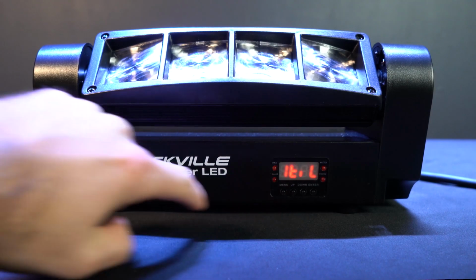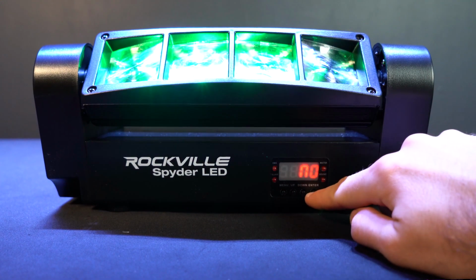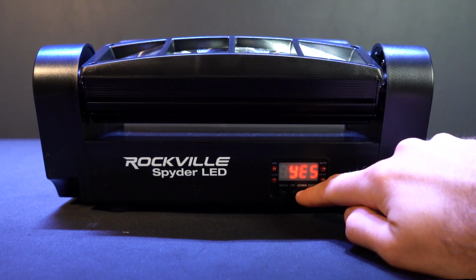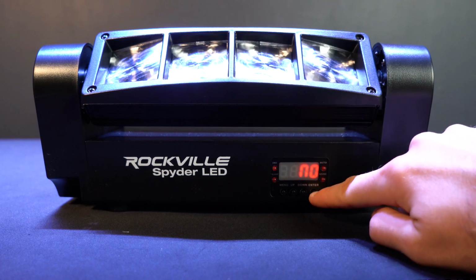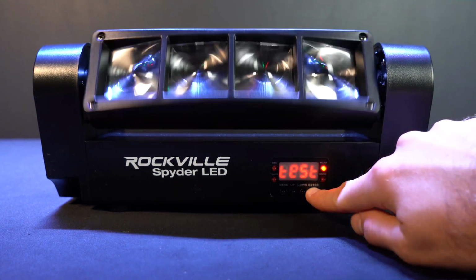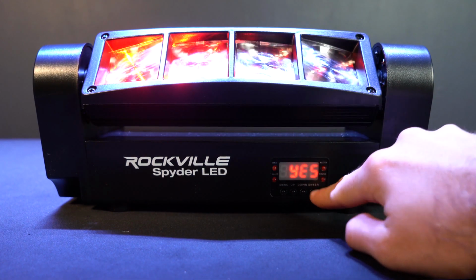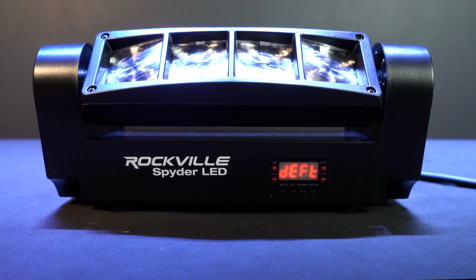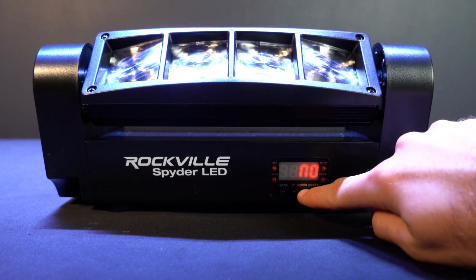Next, we have the 1 TIL mode and the 2 TIL mode, where the 1 TIL mode will reverse the motor on one side of the light, and the 2 TIL mode will reverse the motor on the other side of the light. We also have a test mode to test the light. And lastly, we have the default mode to switch our light back to the default settings.